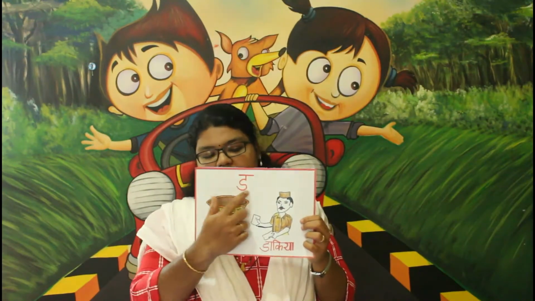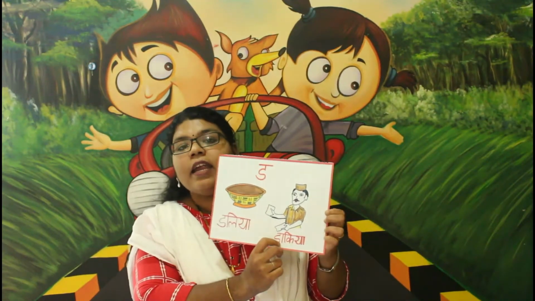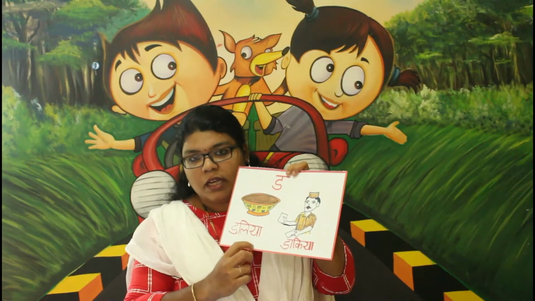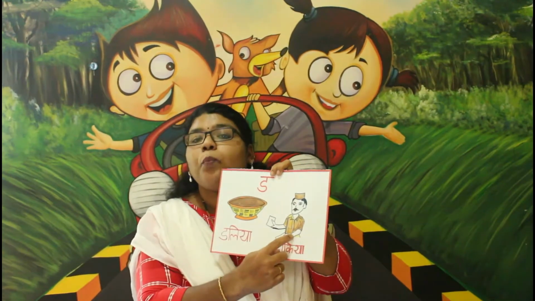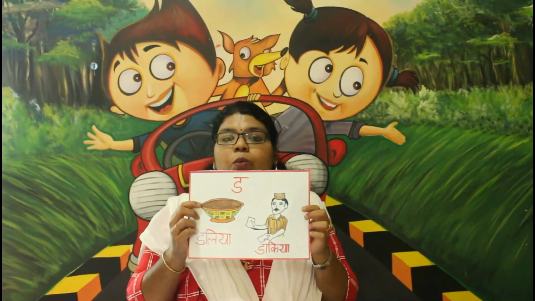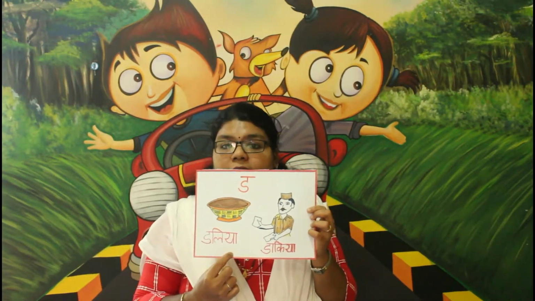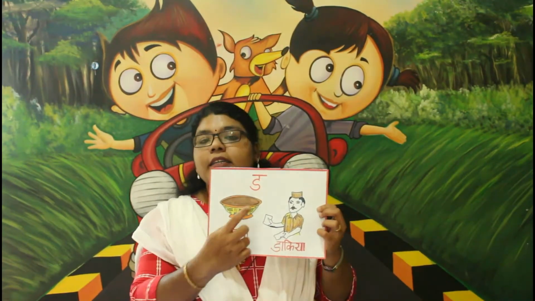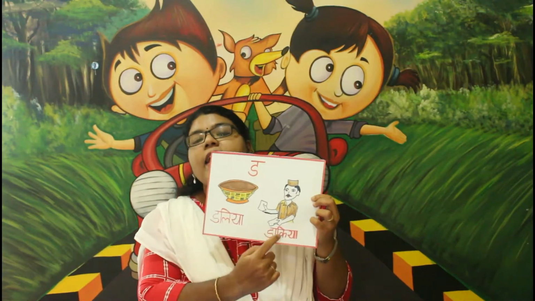Next is ड. ड से डलिया, ड से डाकिया. Children, डलिया means basket and डाकिया means postman. Once more, repeat children. ड से डलिया, ड से डाकिया.